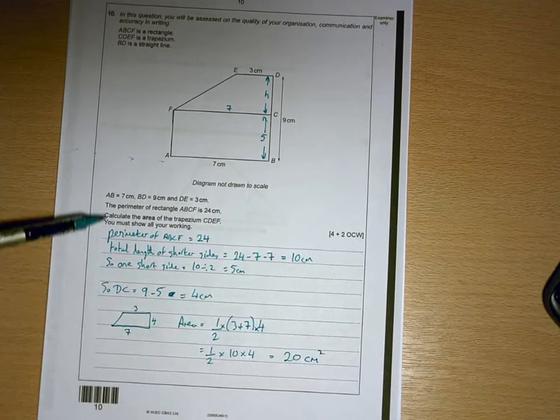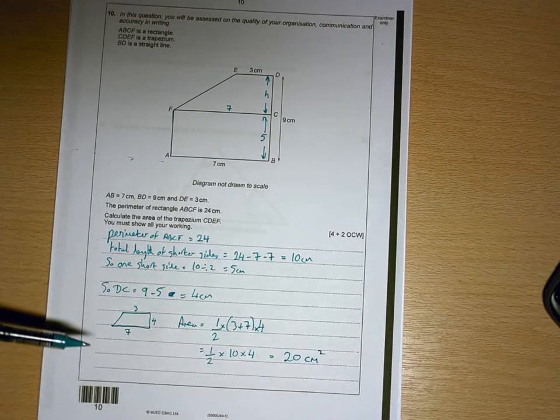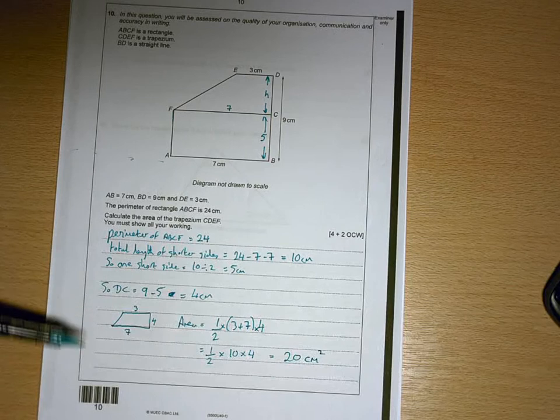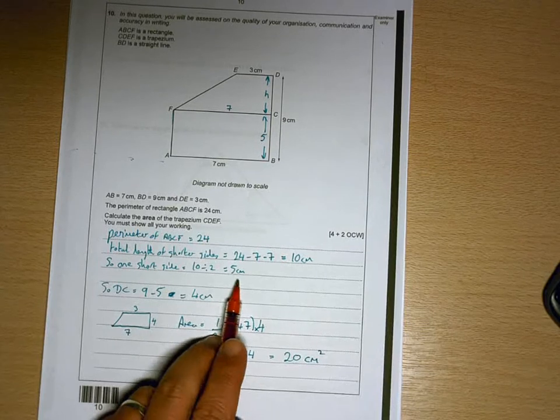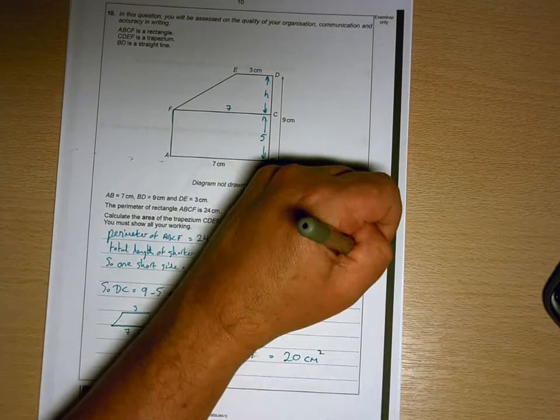So OCW, I haven't written an essay, I haven't done all the maths and then written a story underneath. I've just carefully written what I'm doing as I'm doing it and annotating my diagram as well. So from a maths point of view, there's 2 marks for getting down to finding that side is 5.